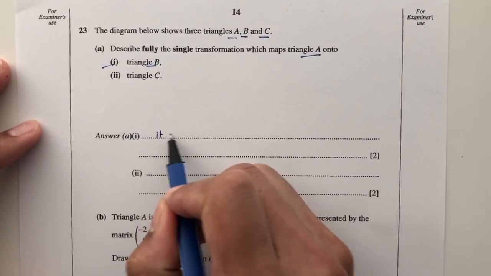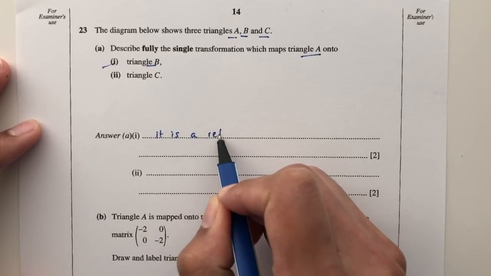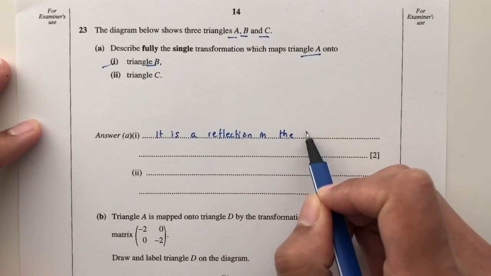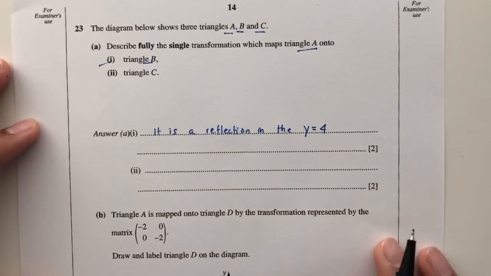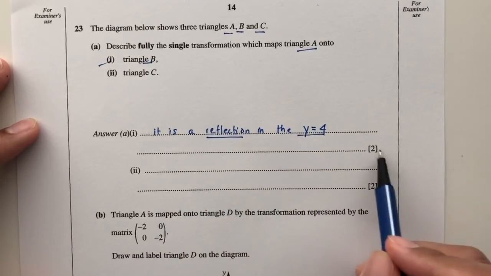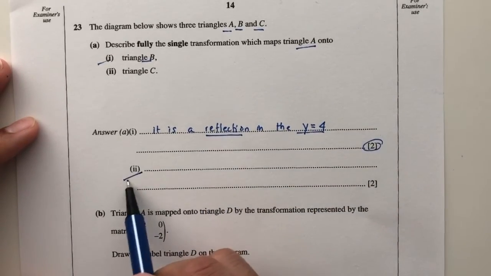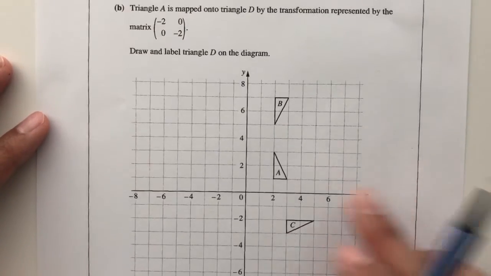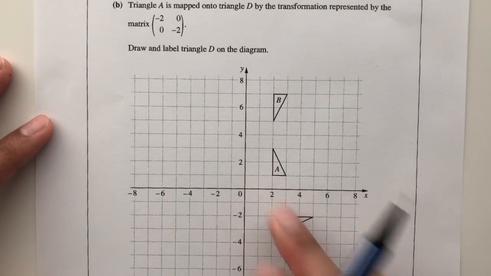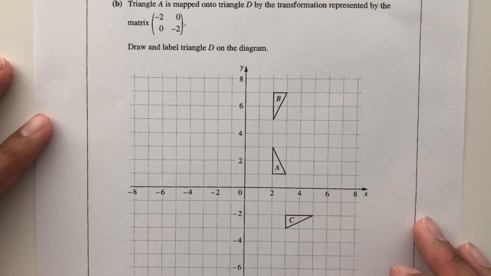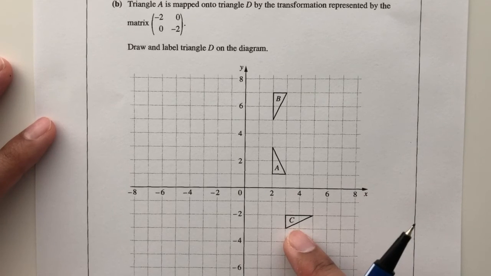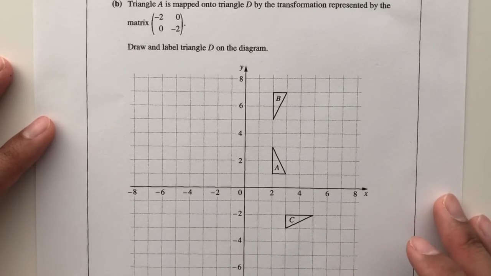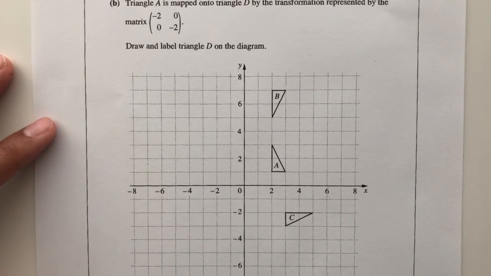So it is a reflection in the line y equal to 4. So you have to write this and this for your 2 marks. Now for number 2, it says describe which one from A to C. So how does A go to C? So as you can see, the size is the same, so it will not be an enlargement. In this case, it shows that the direction has changed, so it will not be translation, it can only be a rotation. So now the next question is, where is the center of rotation?